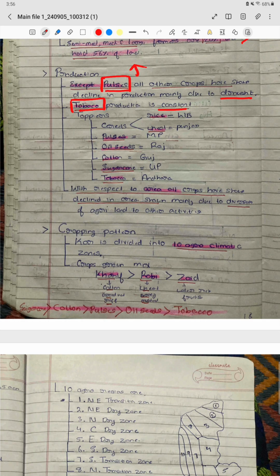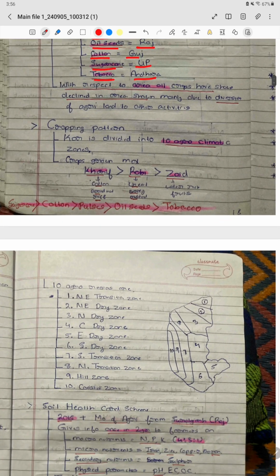Then we also have to remember the toppers, which grow the maximum area. So first we go with cereals. In cereals we have rice and wheat. Rice is maximum grown in West Bengal, wheat in Punjab. Then pulses, Madhya Pradesh, oil seeds in Rajasthan, cotton in Gujarat, sugarcane in Uttar Pradesh, and tobacco in Andhra Pradesh.